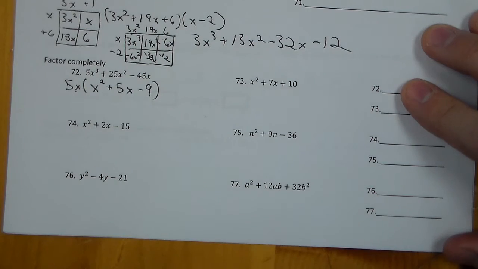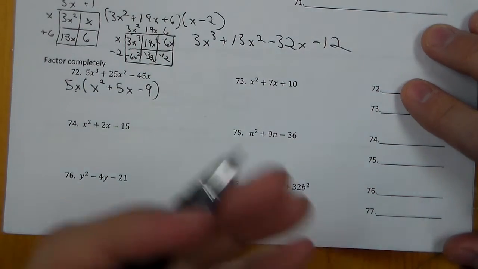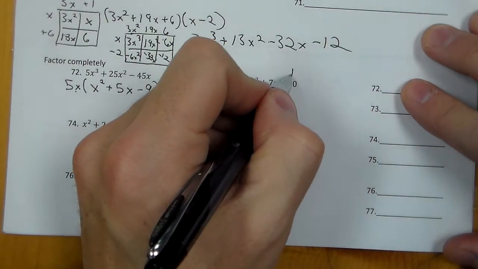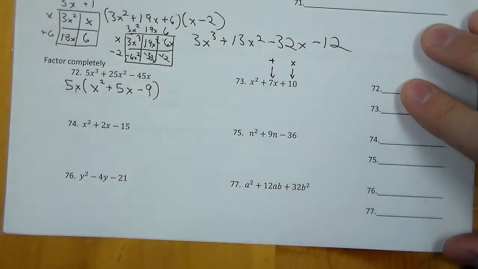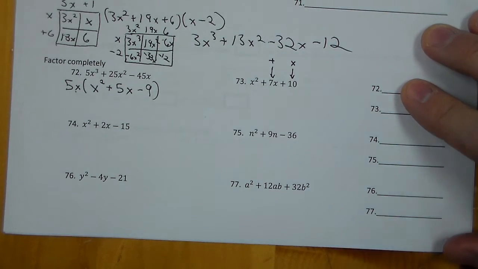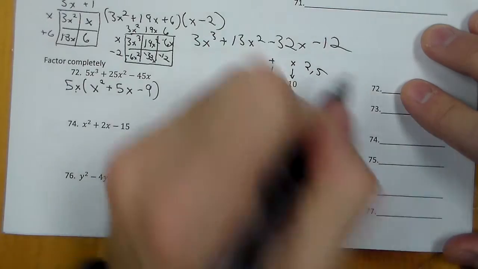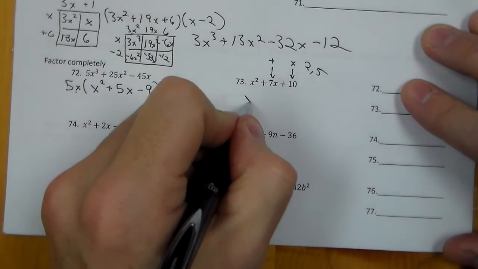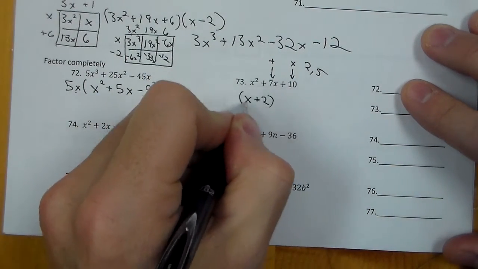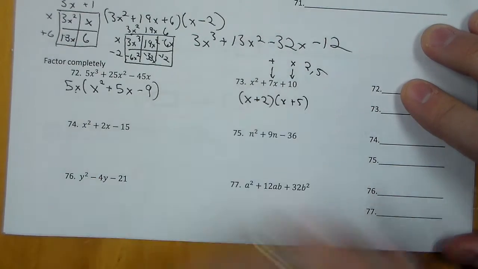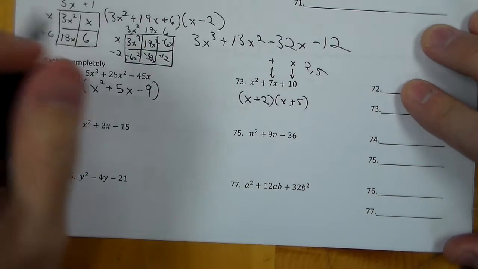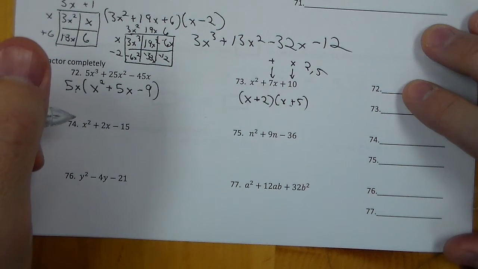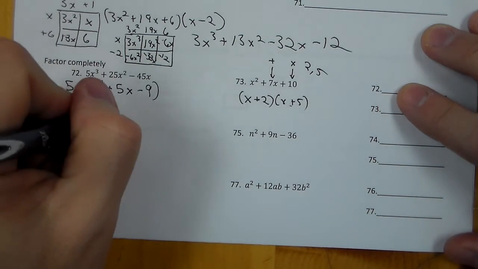We go to a problem like 73. It does not have a greatest common factor, but this is where we're going to factor it into binomials. What we're going to look at is we need to multiply to this value and add to that one. So finding two numbers that do so. If I'm multiplying to 10 to add to 7, 2 and 5 come to mind. So I'm going to break this to make it x plus 2, x plus 5. And those are the factors. If I did that in the reverse order and put this together, it would come back to be x squared plus 7x plus 10.